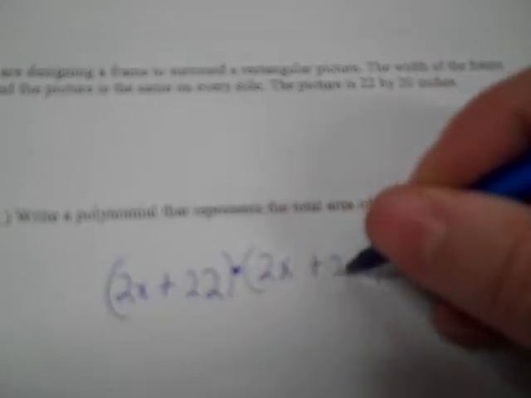Now part A, write a polynomial that represents the total area of the picture in the frame. So with an area, we want 2 parentheses with a multiplication operator in the middle. So with my length on the bottom, how many X's are on this line? There's 2, okay? So we're going to put 2X plus the 22. So X, that makes 2 X's and then 22. So 2X plus 22. Now the width, again, you got 2 X's. So it's going to be 2X plus 20.